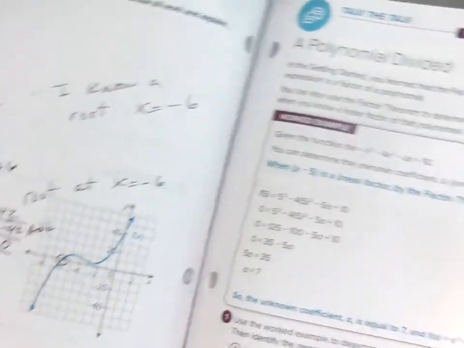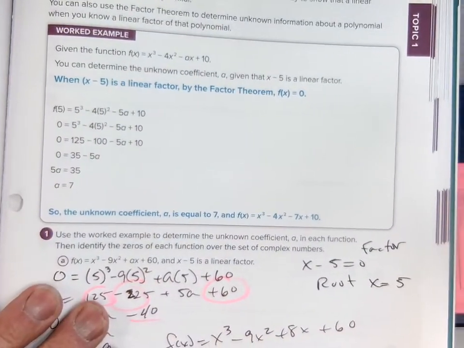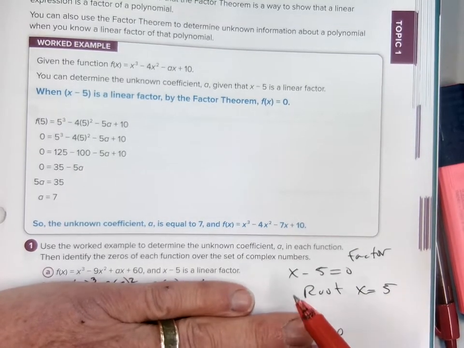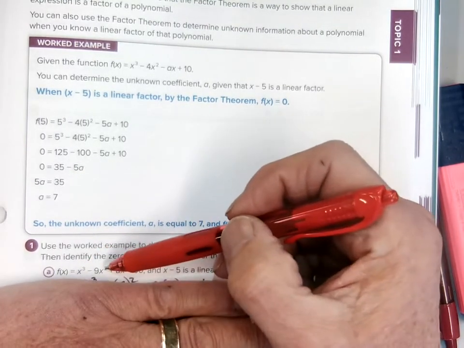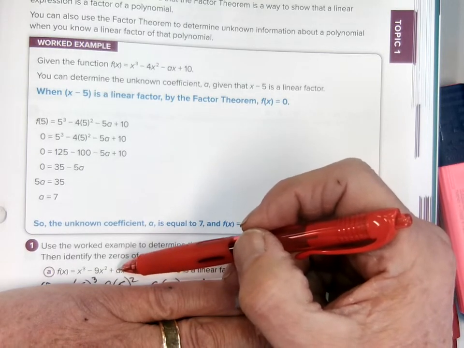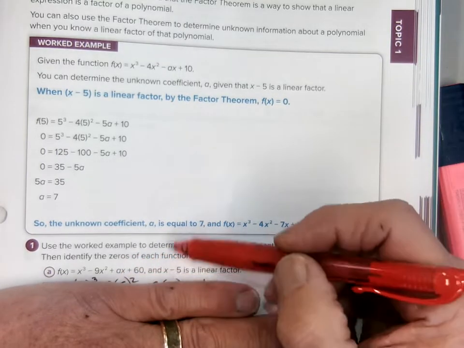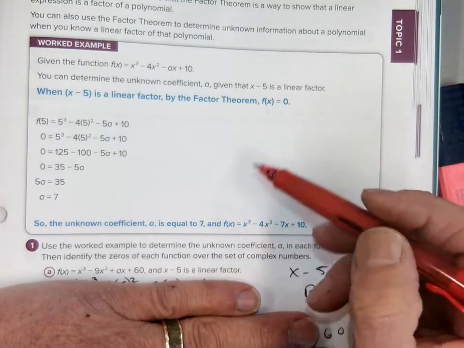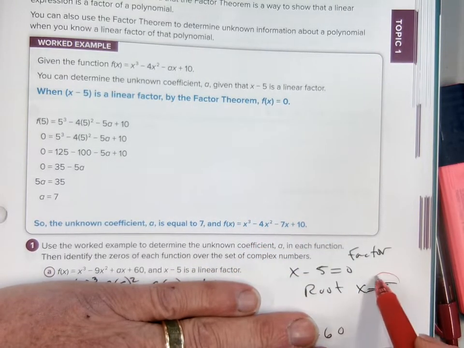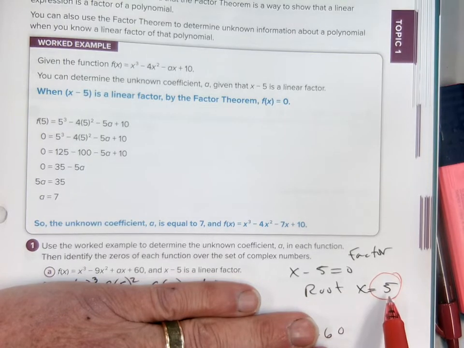I did a problem on page 315. And on 315, again, I have this polynomial x cubed minus 9x squared plus ax plus 60. I don't know a. I want to find a. A is some number. But I know that x minus 5 is a factor. Well, if x minus 5 is a factor, then its root is x equals 5. Okay? So if I plug in 5 with some synthetic substitution, I have to get an answer of 0.